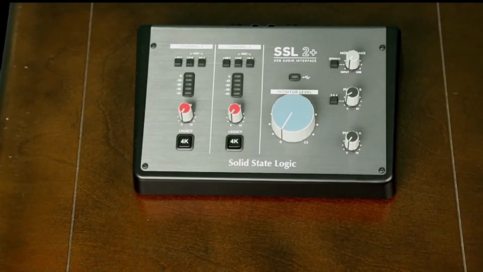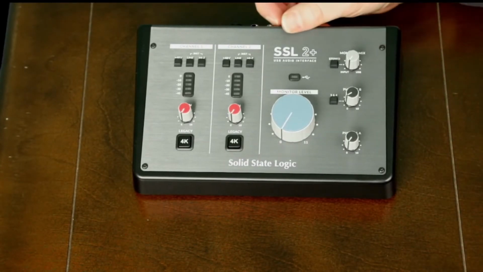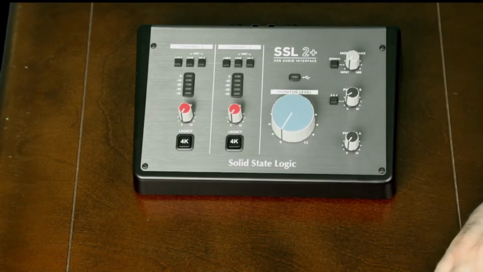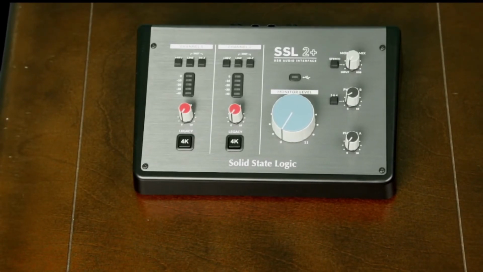All right, so let's go back to the mic pre here, and talking about the mic pre. Again, this is a specially developed mic pre that our geniuses in R&D came up with.